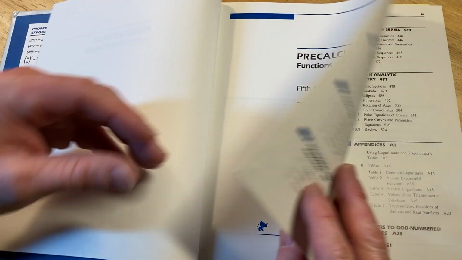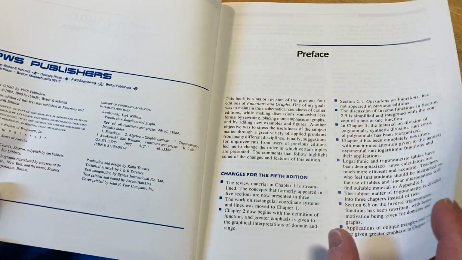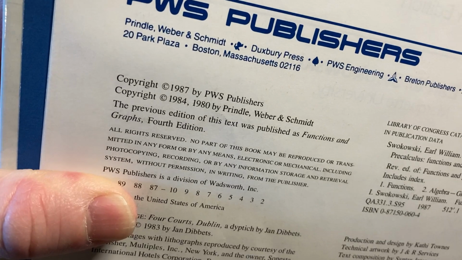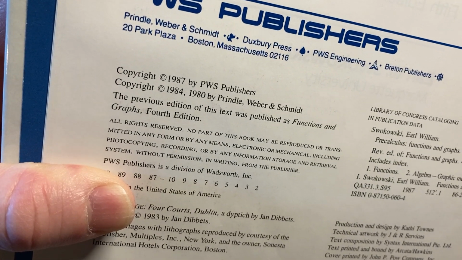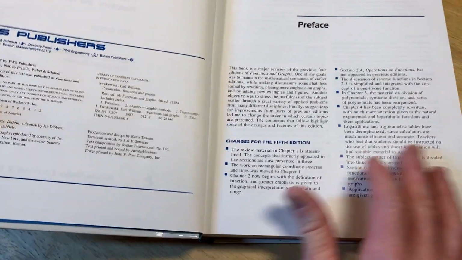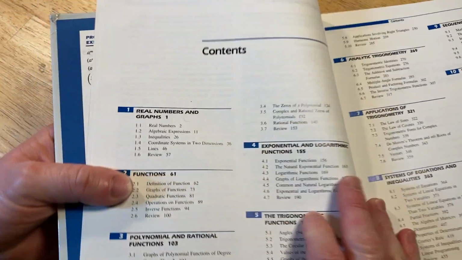And you could probably get used copies on the internet fairly inexpensively. I'll leave a link in the description of this video. Copyright 1987 by PWS Publishers, and then an 84 and an 80 by Prindle, Weber, and Schmidt. Wow, really old school, right? It's from the past. So let's take a look at the contents.